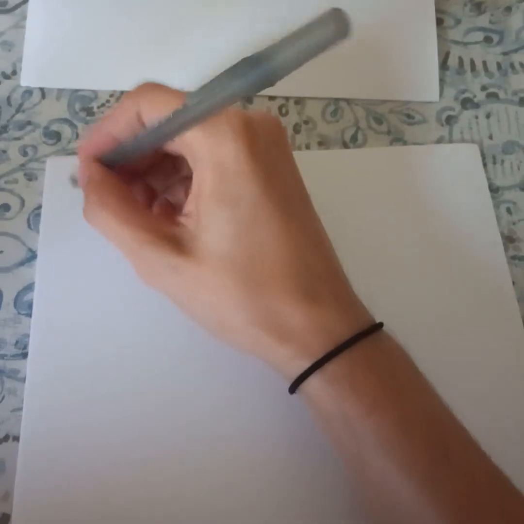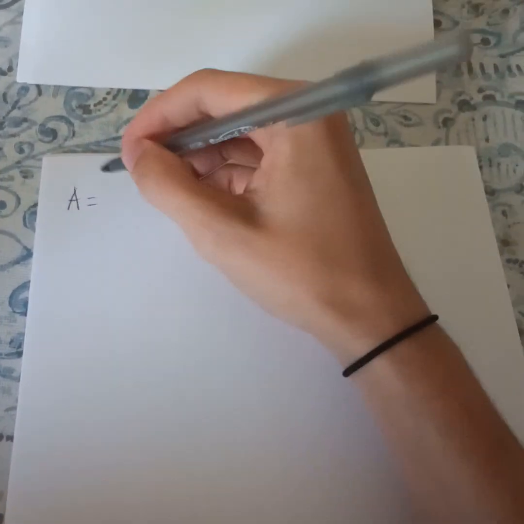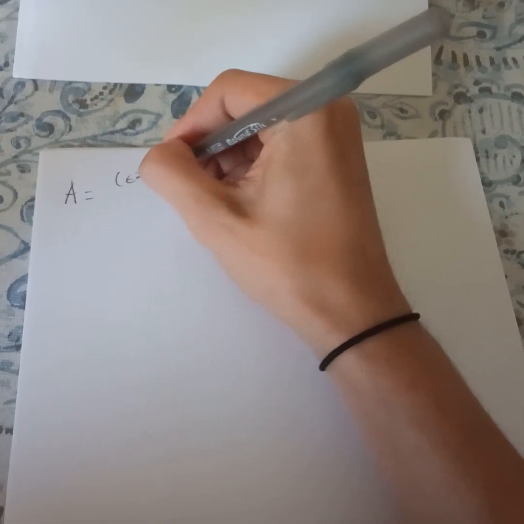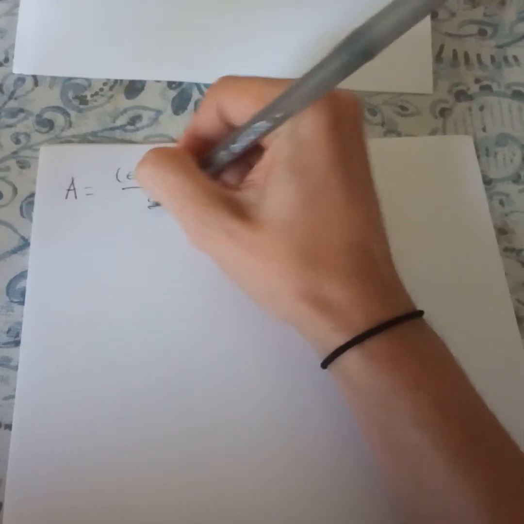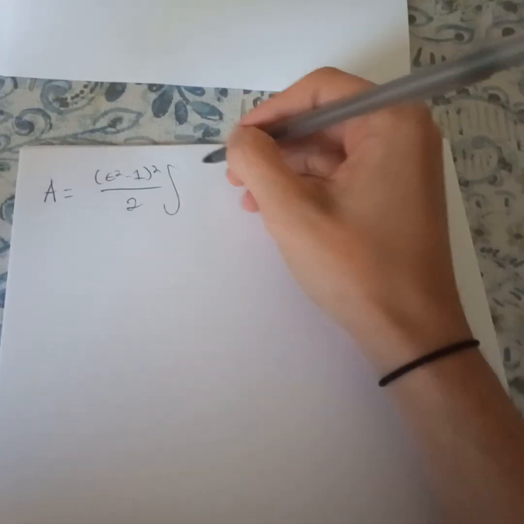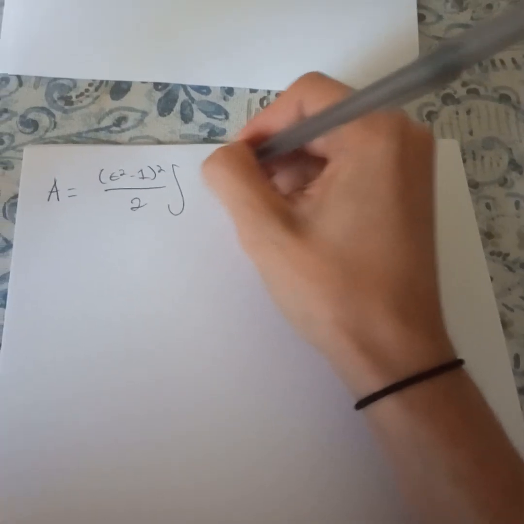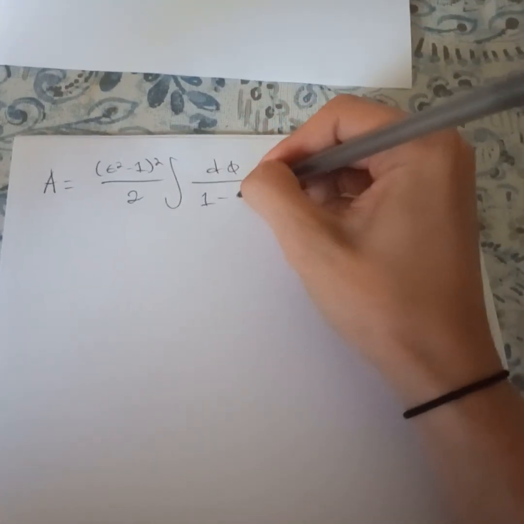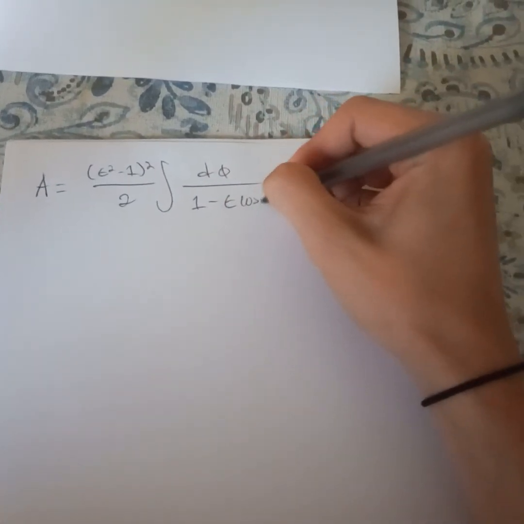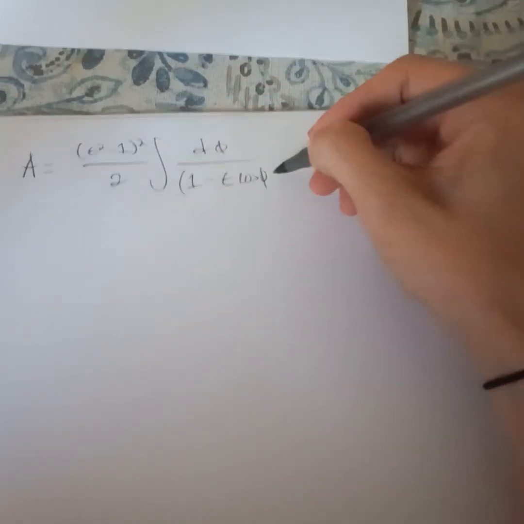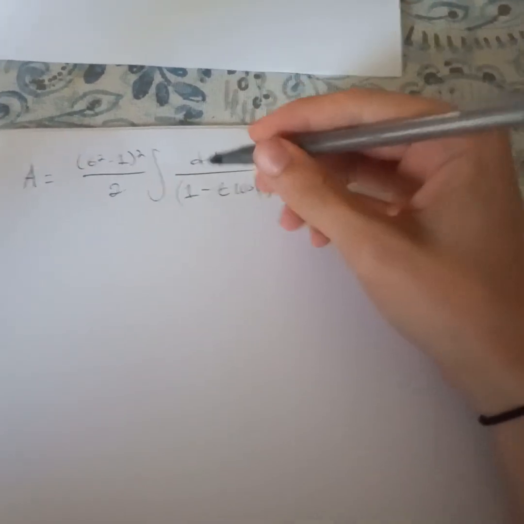Alrighty, so now I did end up solving the problem. Let me try to put the thing here. The phi, 1 plus e cosine phi, 2. Alrighty.